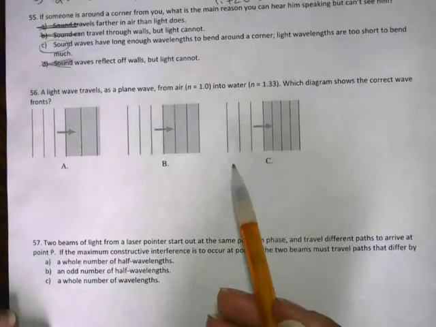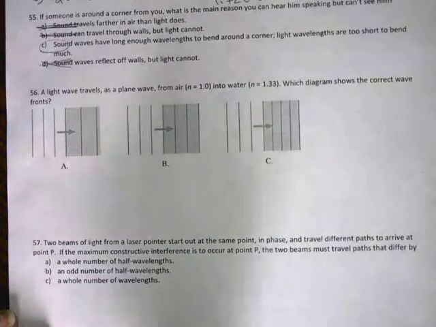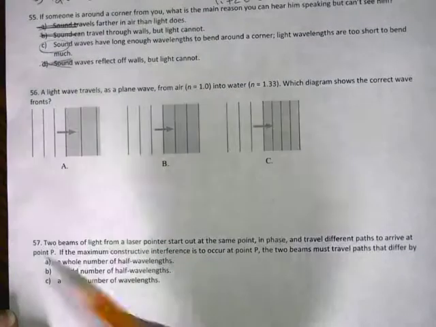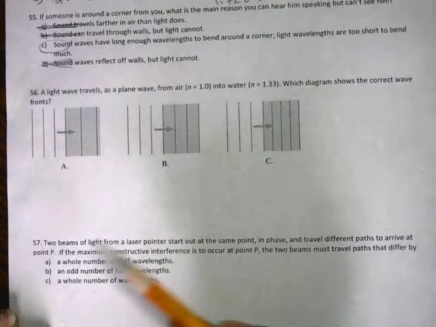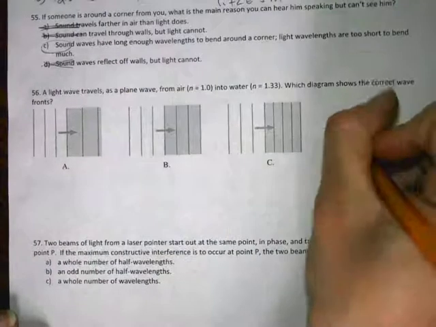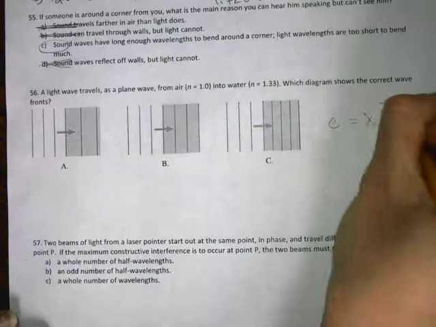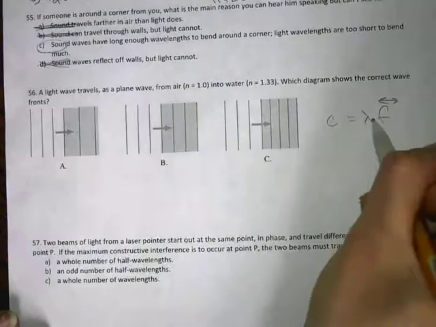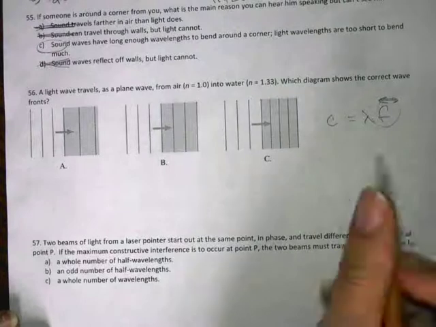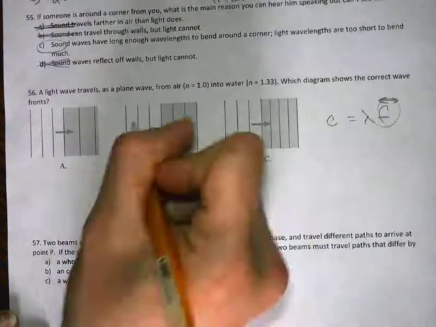As one wave passes from one medium to another, it doesn't matter if it's an electromagnetic wave, a sound wave, a wave on a string, a wave in a tube, any wave, the frequency does not change. So if we look at light, c is wavelength times frequency. The frequency is not changing, and we are trying to figure out what happens to the wavelength of the waves.